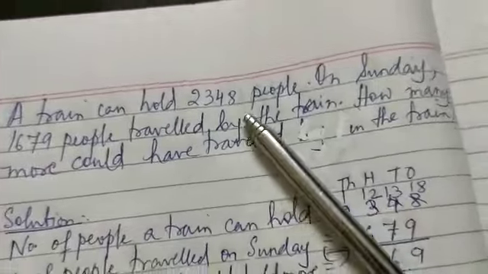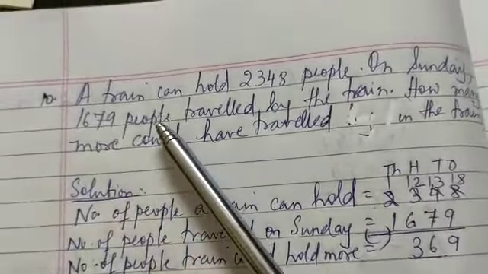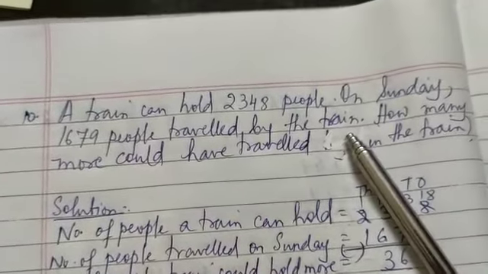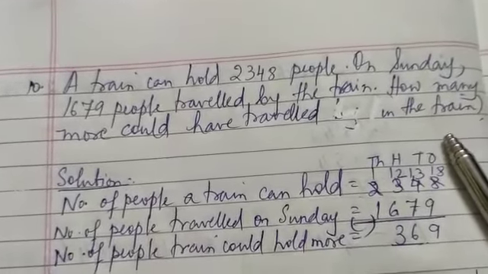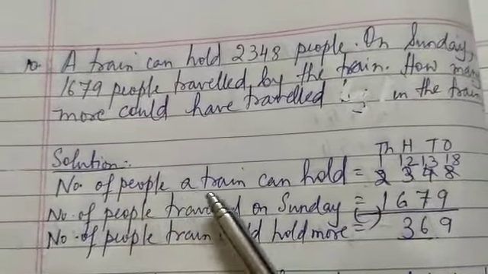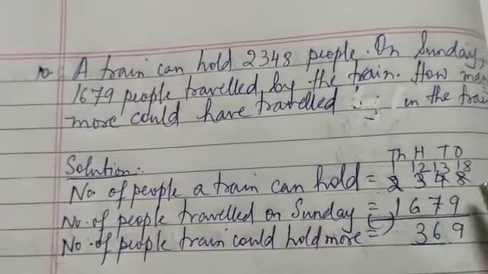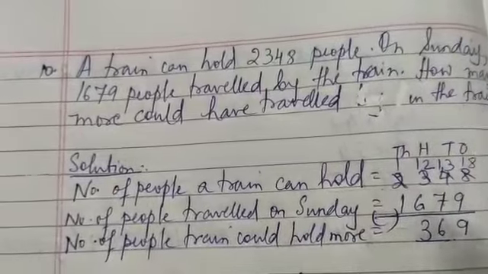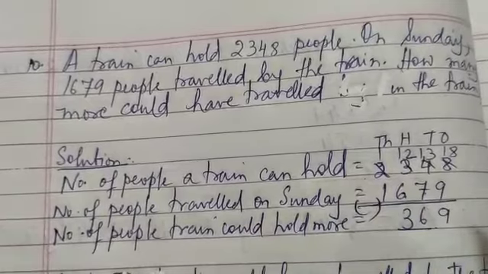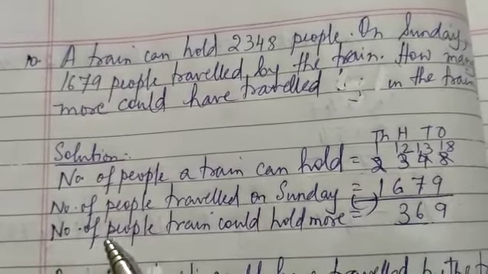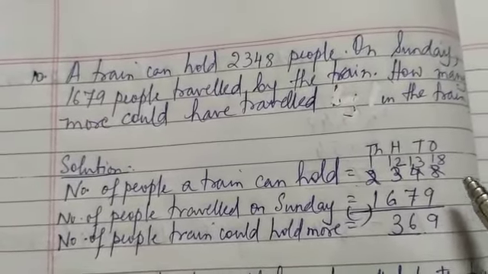A train can hold 2348 people. On Sunday, 1679 people travelled by the train. How many more could have travelled in the train? So, look at the solution. Number of people a train can hold 2348. Number of people travelled on Sunday 1679. Therefore, number of people train could hold more equal to, you subtract.